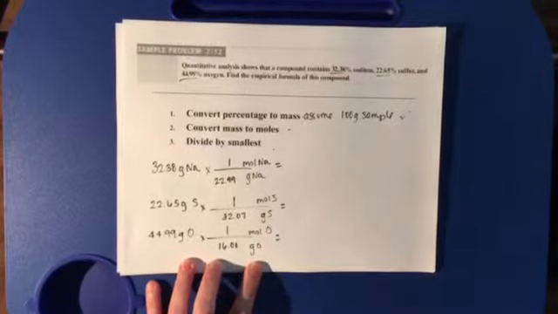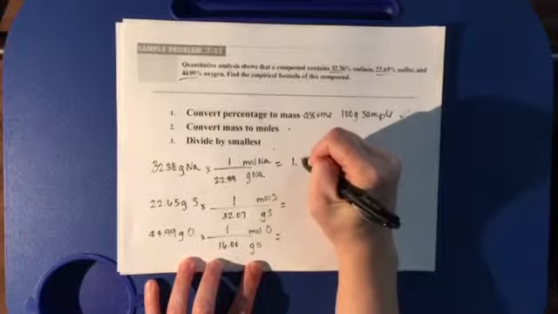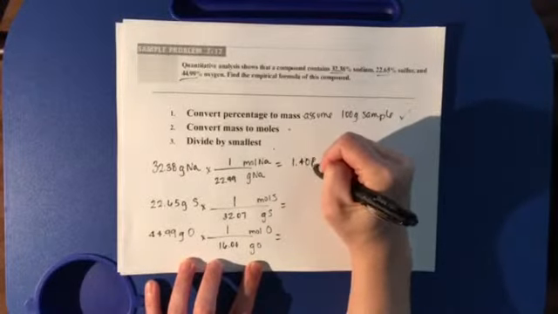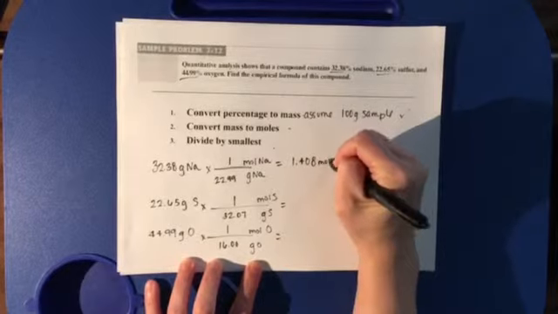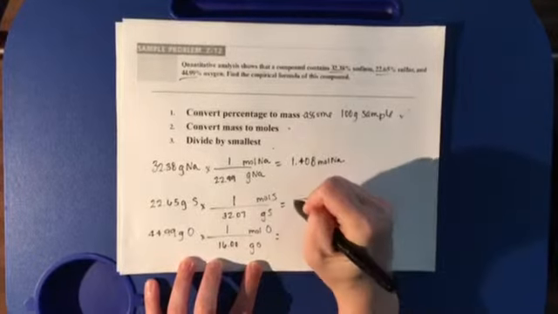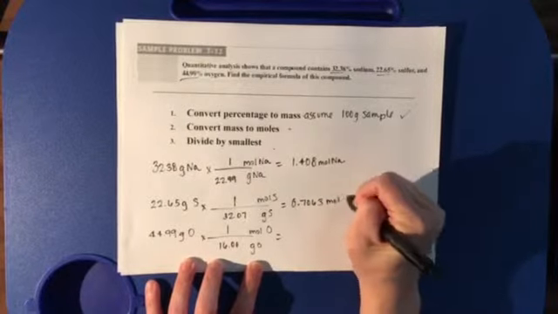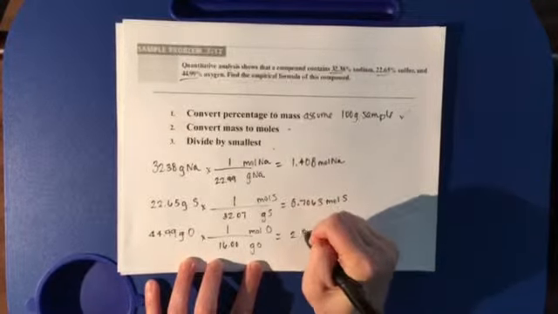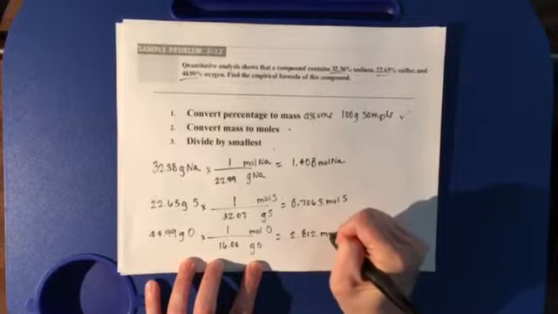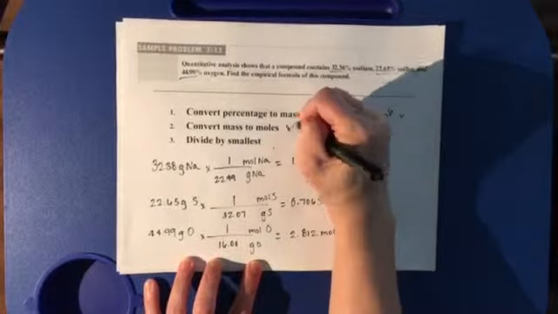Put that in our calculators. So I get 1.408 moles of sodium, 0.7063 moles of sulfur, and 2.812 moles of oxygen. So I've converted to moles.